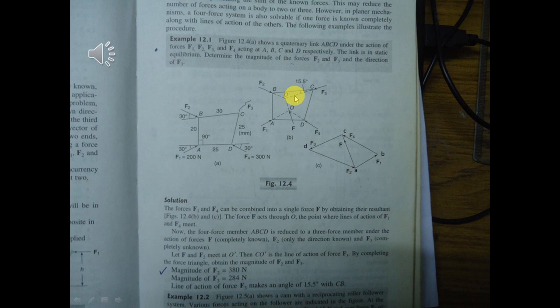Thus you will be able to find out the direction of F3.